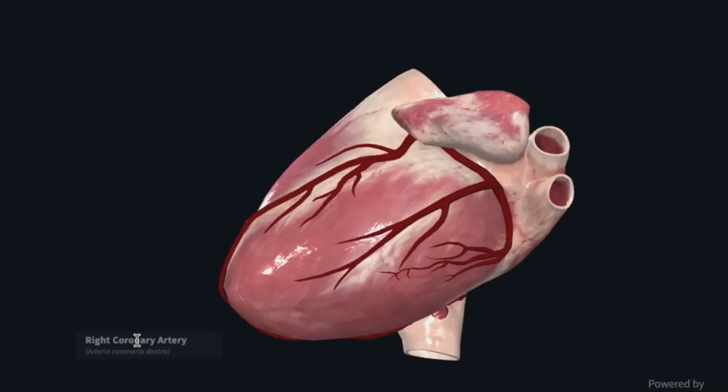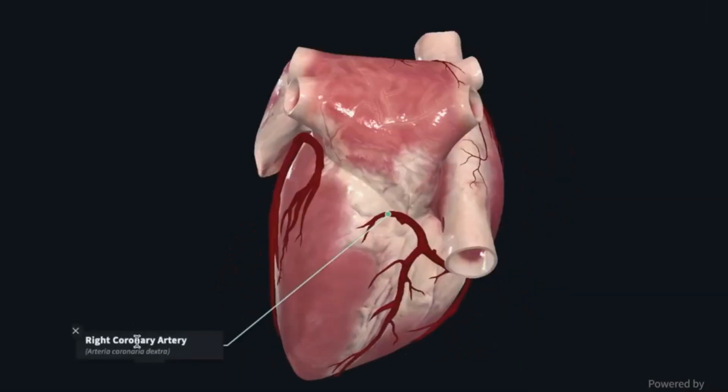Coronary artery dominance is determined by which artery gives rise to the posterior interventricular artery, seen here. This branch is most commonly associated with the right coronary artery, but arises from the left circumflex branch in 10% of cases. Equal dominance occurs when branches from the left and right coronary arteries run within the posterior interventricular groove.